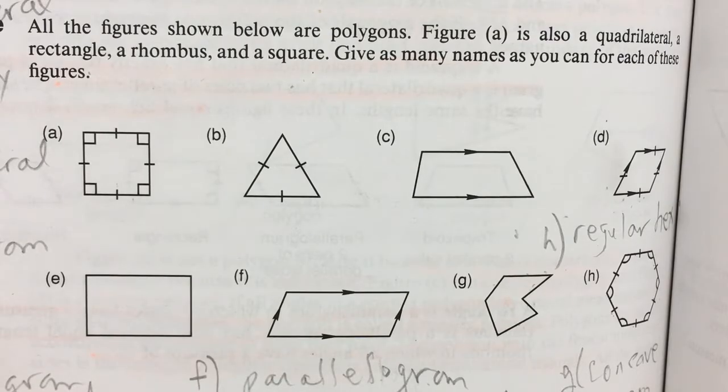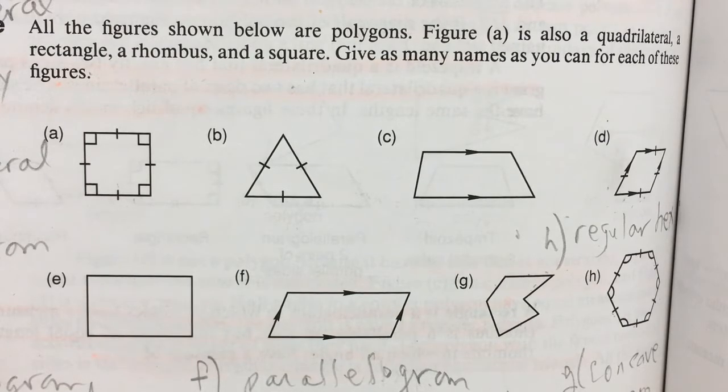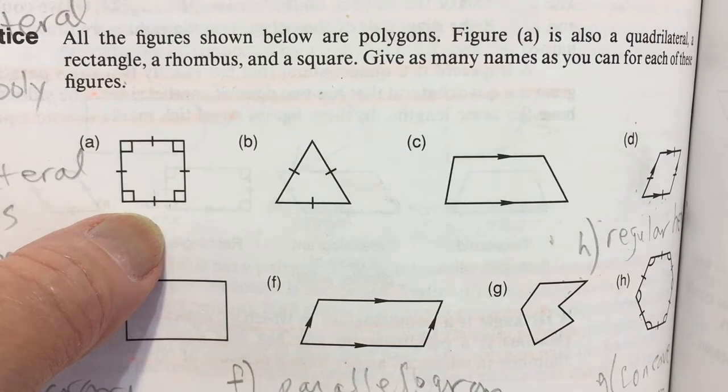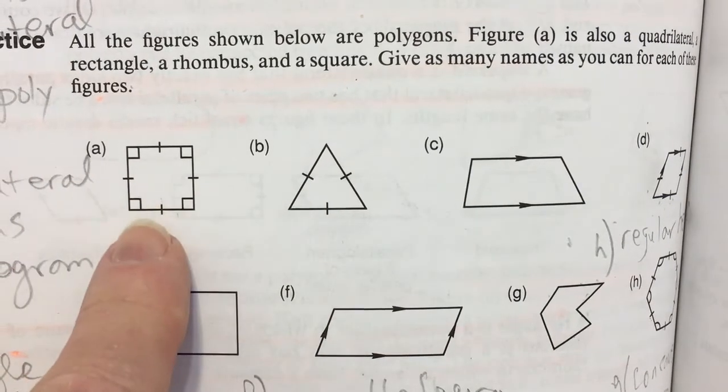Okay, so all of the figures shown below are polygons. Figure A is also a quadrilateral, a rhombus, and a square. Give as many names as you can for each of the figures. So they've already done A for us.